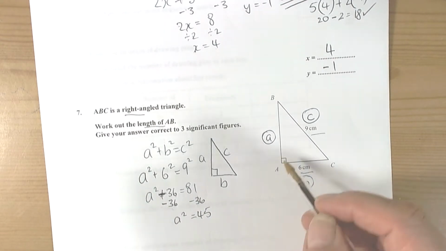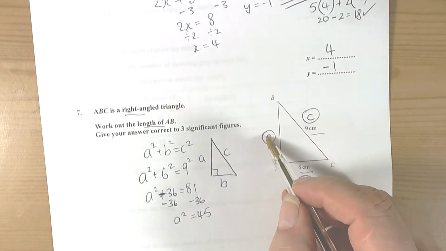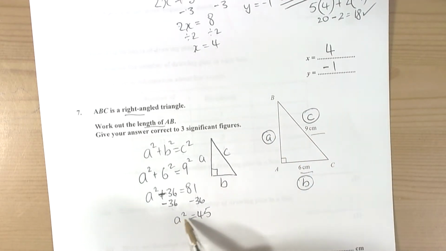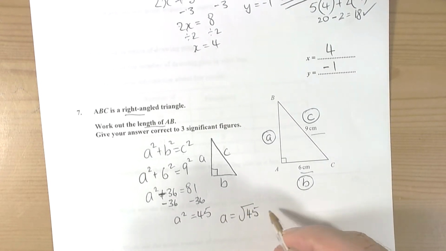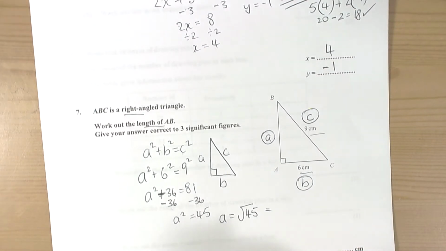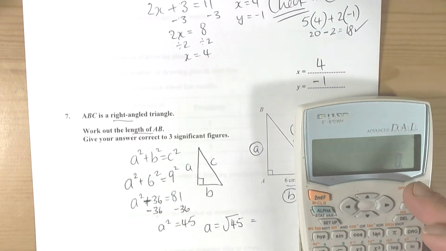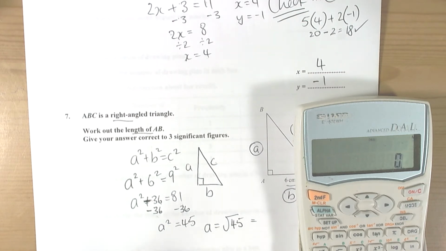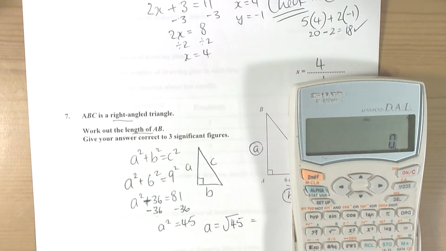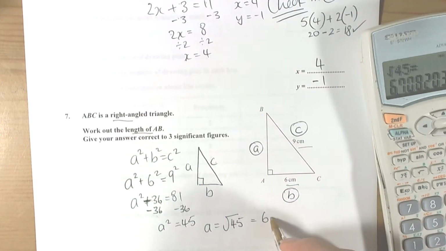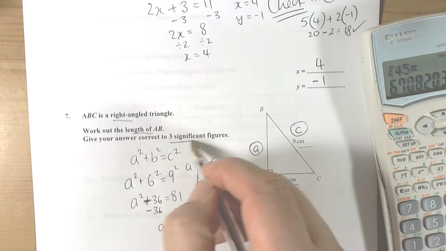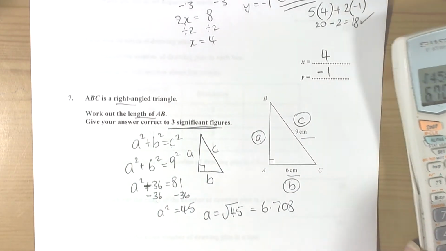But the question said work out the length of AB, which we've labelled as little a, so we need to square root this to get the actual value of A itself. So A is going to be the square root of 45, so we get our calculator. We know the answer is going to be roughly around 7, because the square root of 49 is 7, so we do our estimate in our head just to make sure that we've not pressed wrong buttons on our calculator. So the root of 45 is 6.708.